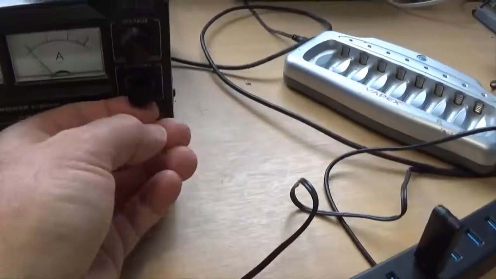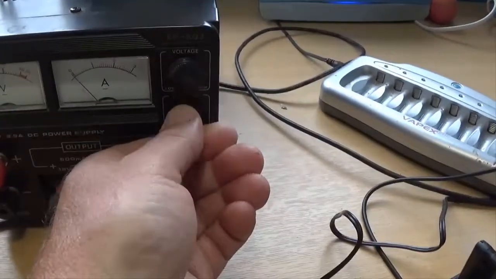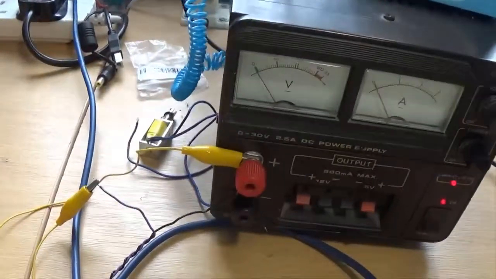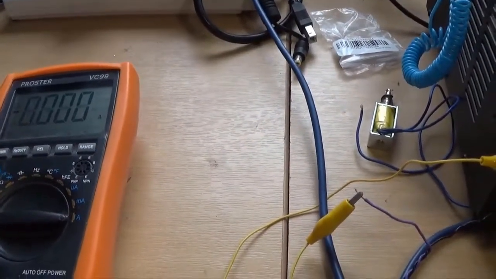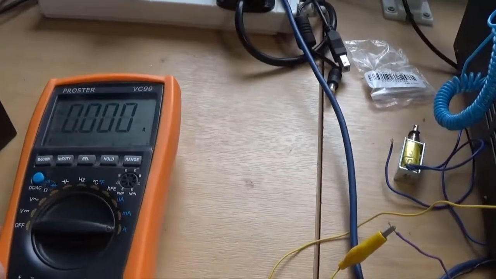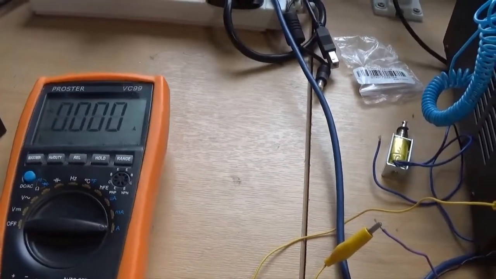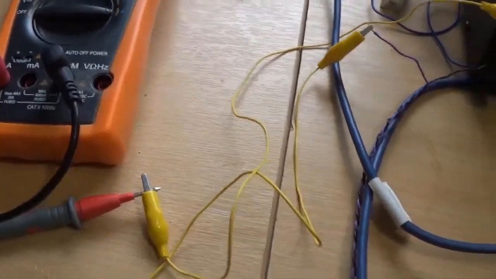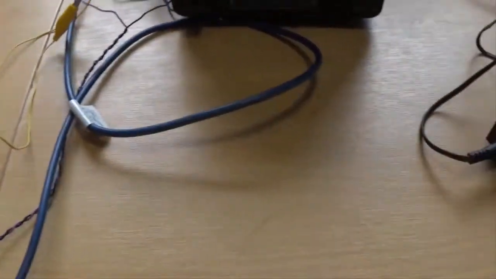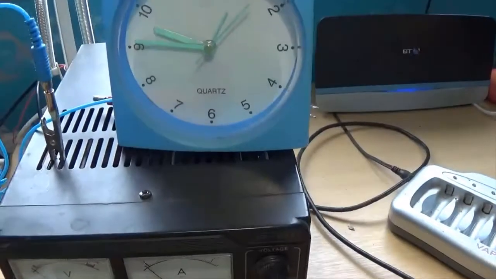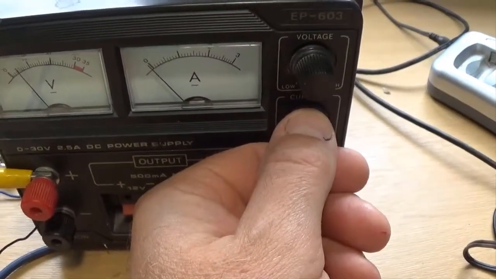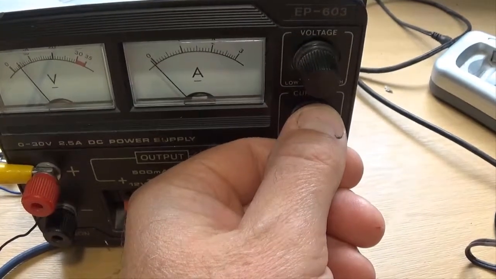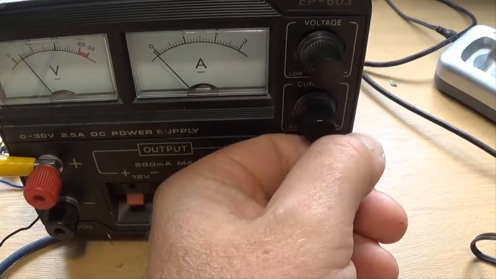So again, I will drop the current limit right down, put the meter onto amps, put the plug in. 20 amp fused it says. I don't think I'm going to go through 20 amps. Still nothing.